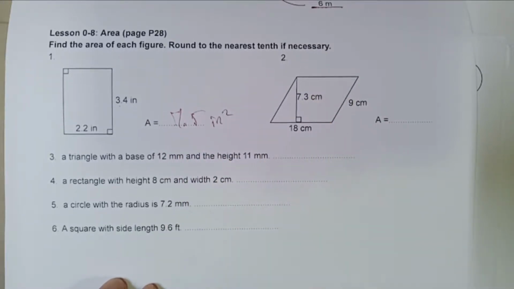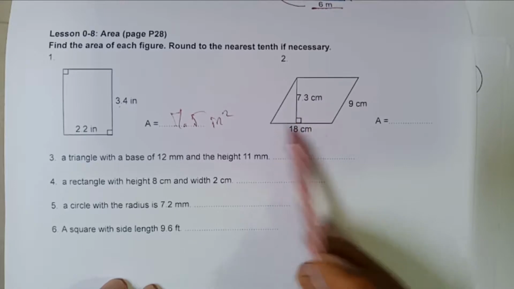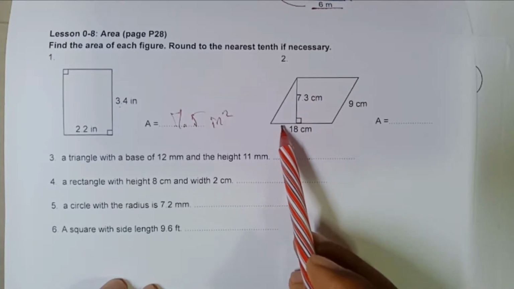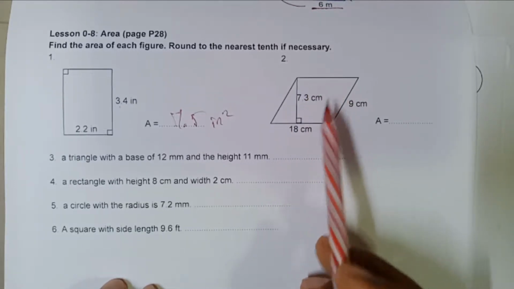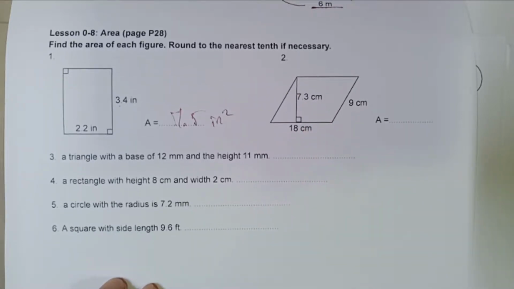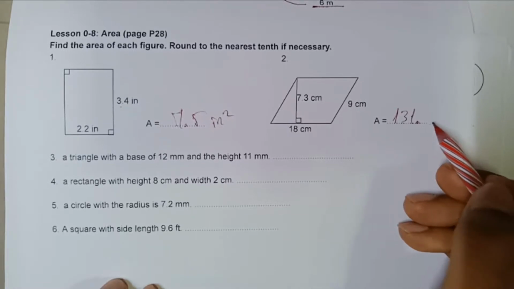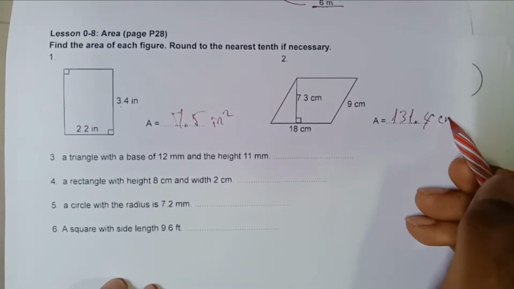Now for the area of parallelogram, you do the same thing, but this is a base and height. So the area of parallelogram is base times the height. So you have 18 multiplied by 7.3. That will give you 131.4. This is in square centimeter.